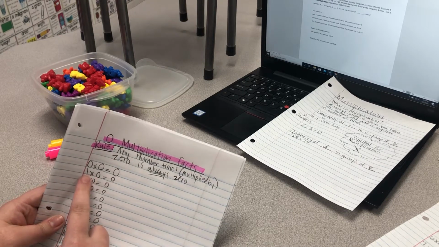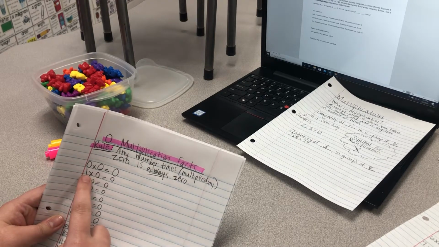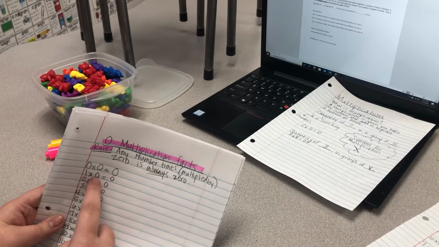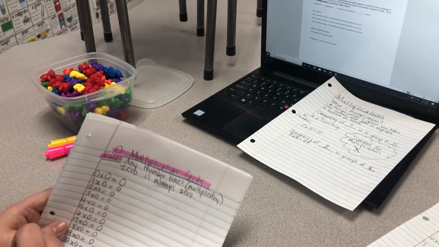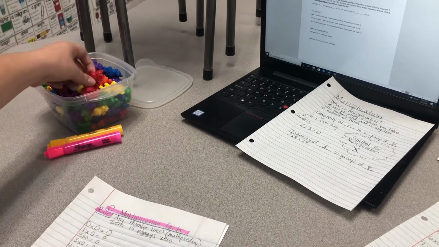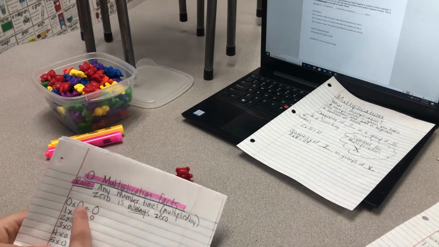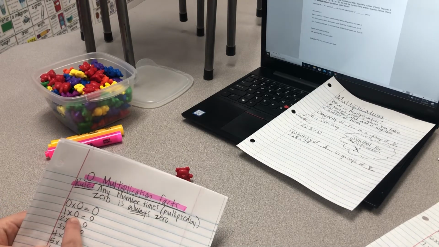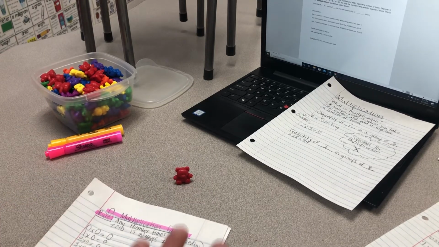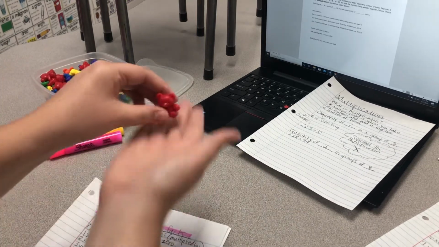Our quantity is 1. We're multiplying by groups of 0, okay? If I have my quantity of 1, now the number of groups I need is 0, okay? All right, well, I have my quantity.